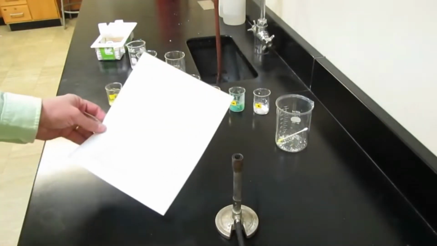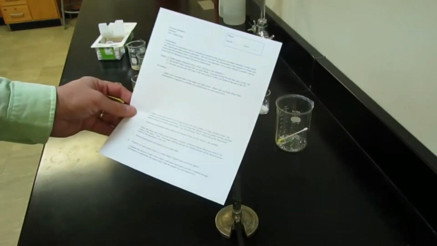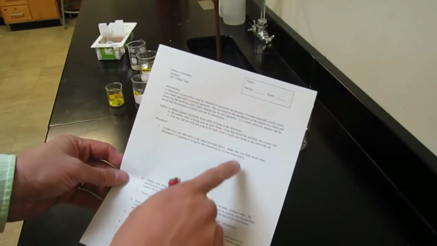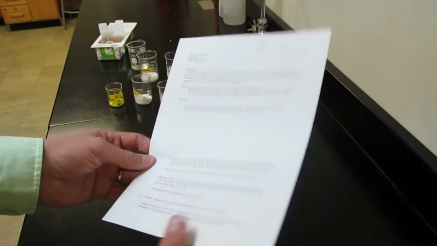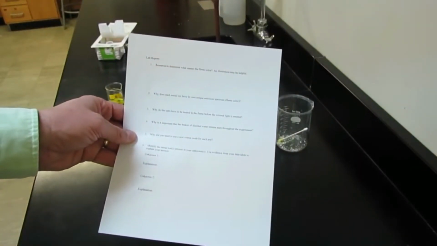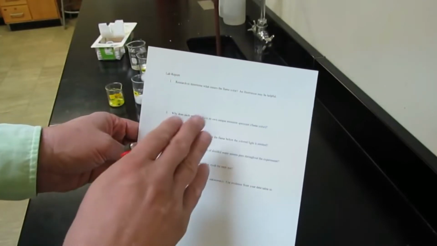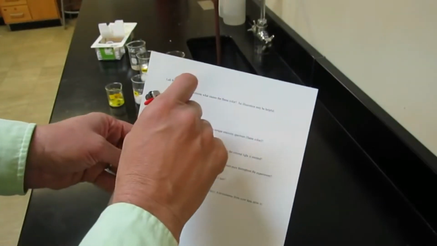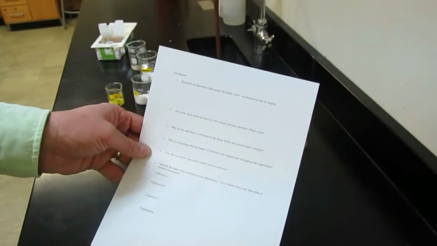So we have our lab. You'll notice that there are some nice instructions here for you folks to follow. You're going to have to create your own data table today, and then there are some nice problem-solving questions you are going to have to take care of when you get home. You need to think about these. Just don't give me a third grade quick little answer here.